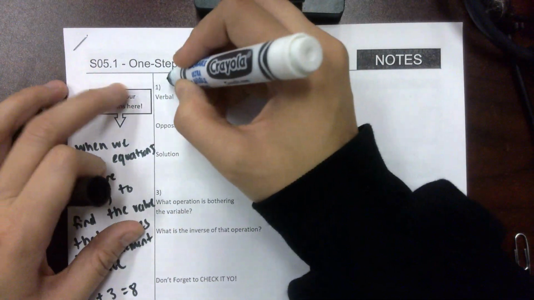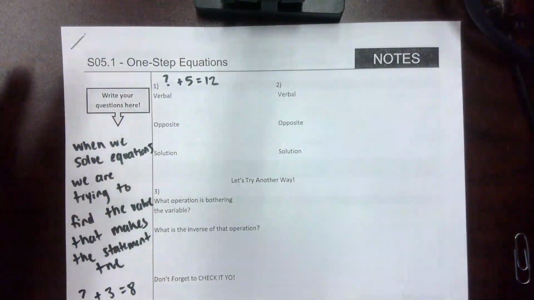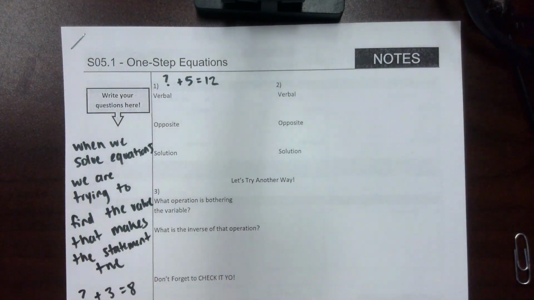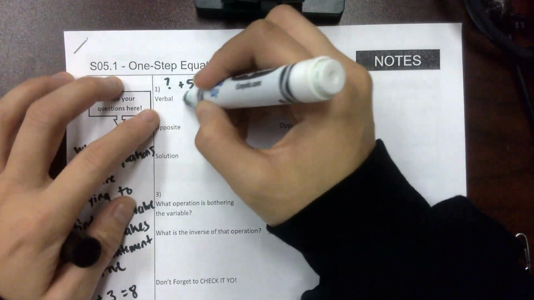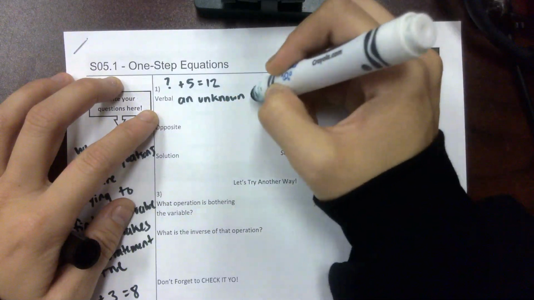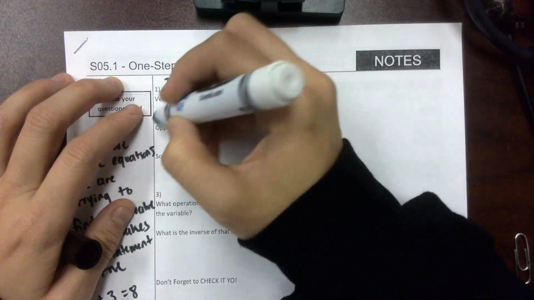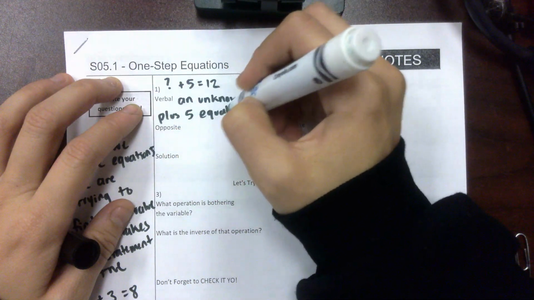So let's start with the first problem. We have question mark plus 5 equals 12. And I know a lot of you can probably just do this in your head, but again, we want to take notes. So the verbal form, right? An unknown value plus 5 equals 12.